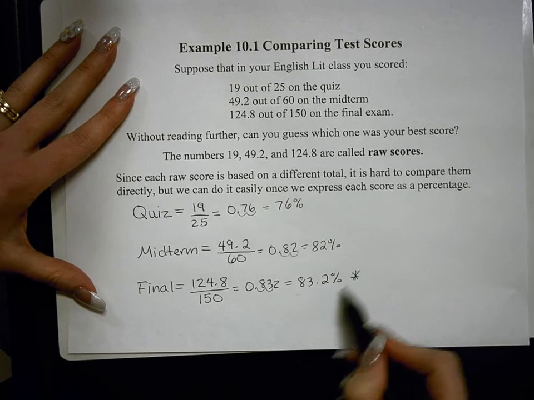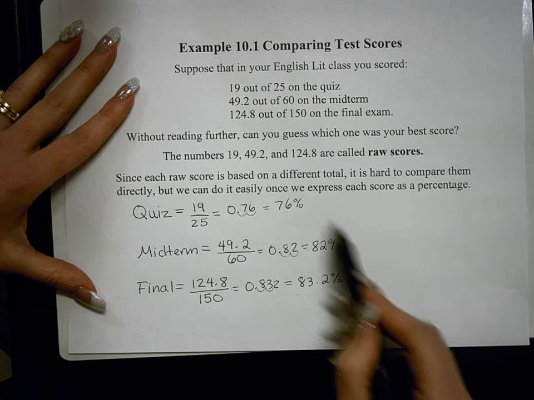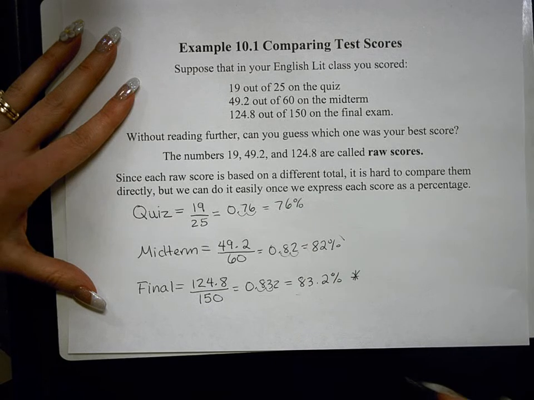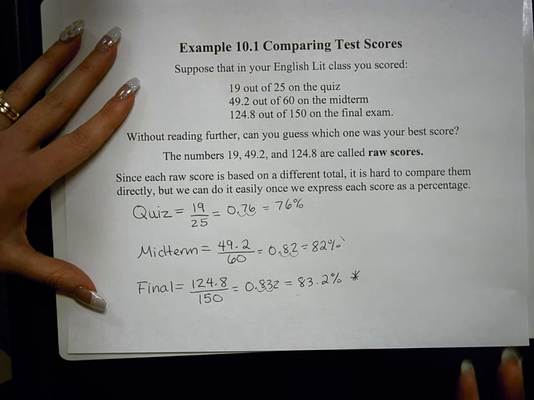Now it is very obvious to see that the final, 83.2%, is the highest out of the three percentages. So that's how percentages work. There's no question now which one is the best score, because the percentages give us the common yardstick.